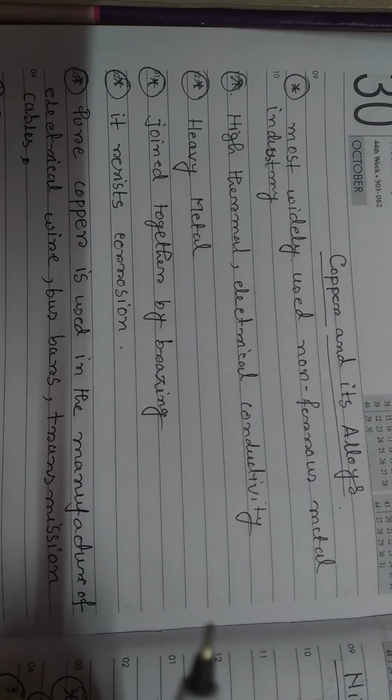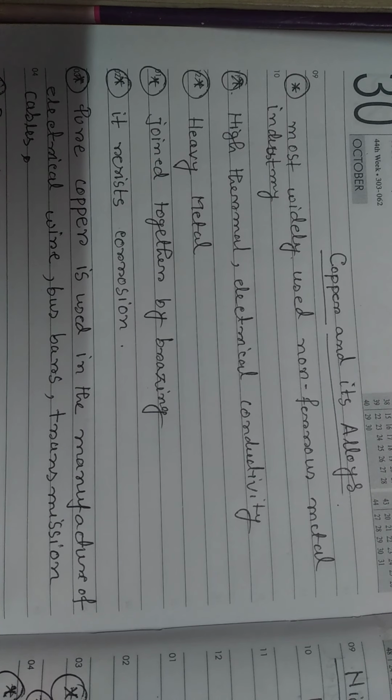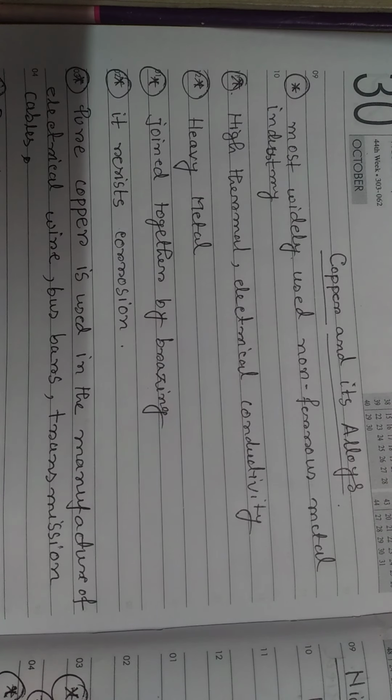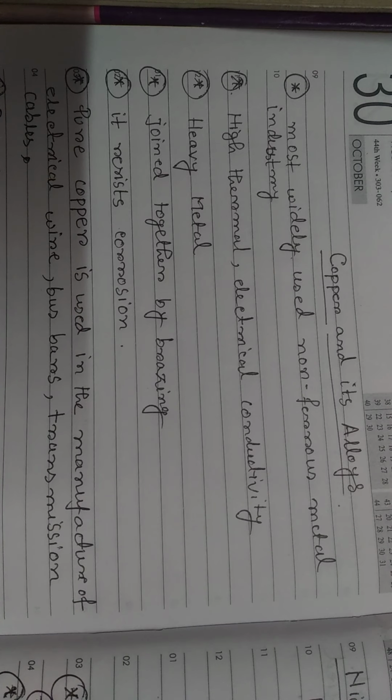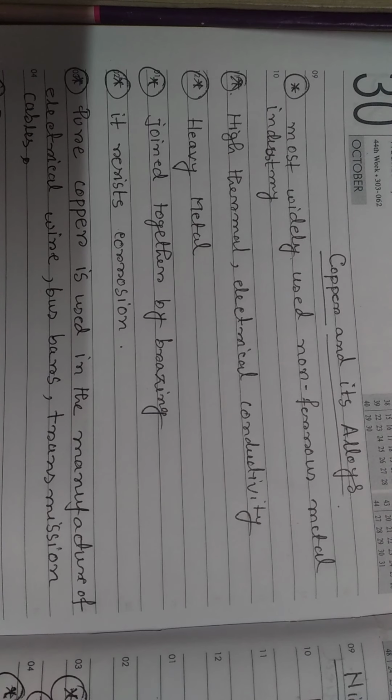Now we are coming back to the main topic of today's class, that is copper and its alloys. When we discuss copper and its alloys, there are some important points. Copper finds wide application because of the following properties, which are noted down here.